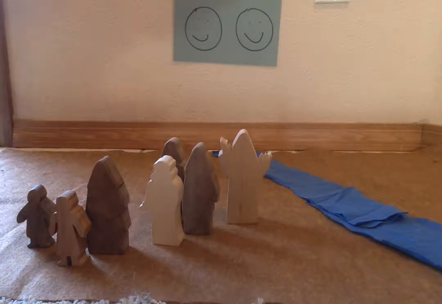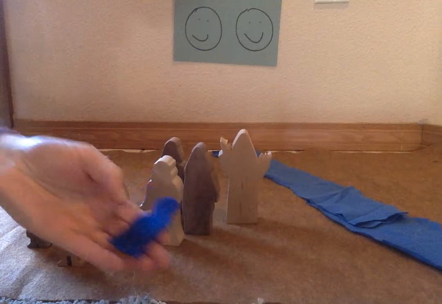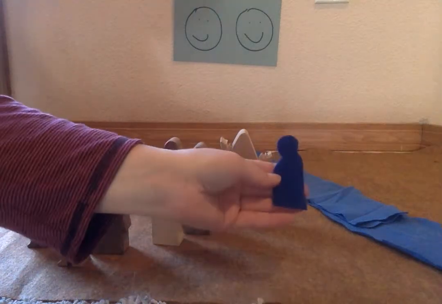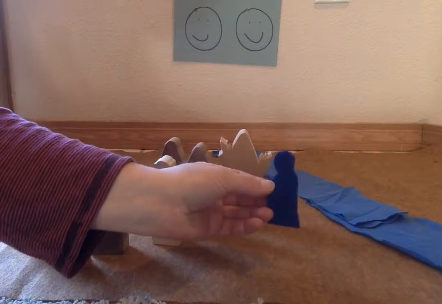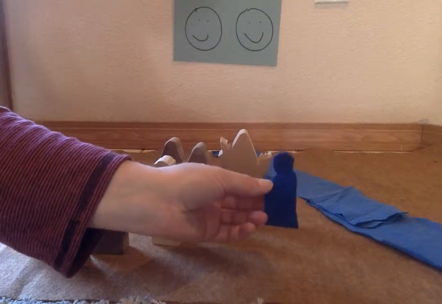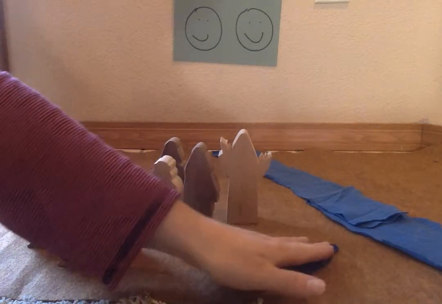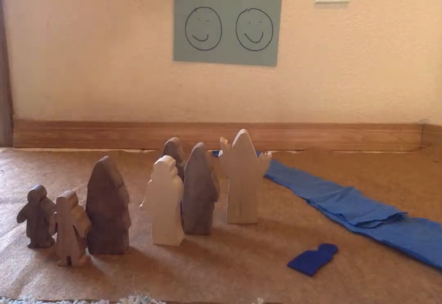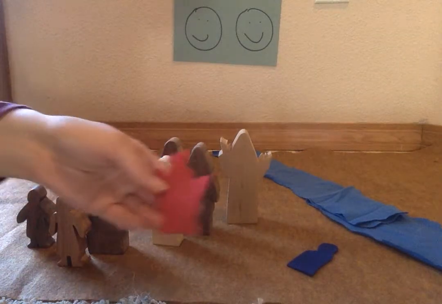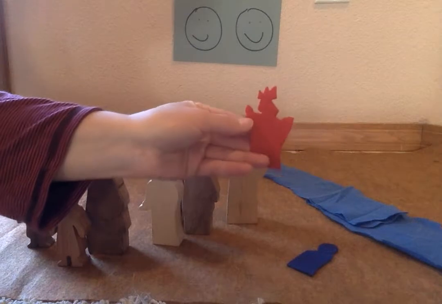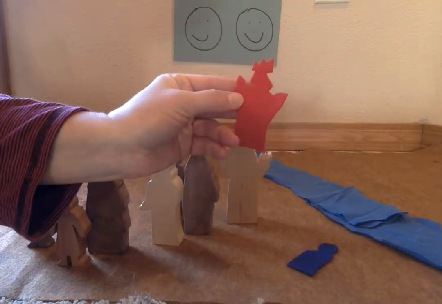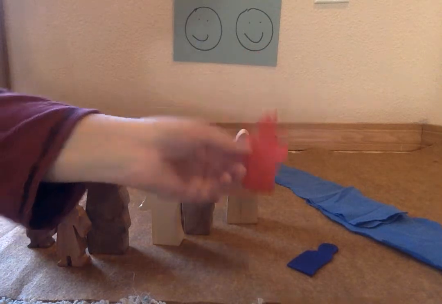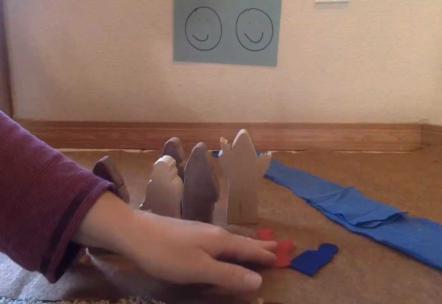What's really important to this story is having the three silhouettes for Moses. So I cut them out of felt. This is my first silhouette, and it's just a blue, rounded person silhouette. When I talk about Moses being one of the people of God, I use this silhouette, and I set it on the ground in front of him. And then when we talk about Moses also being a prince of Egypt, I cut this red silhouette and I made it look like he has a little crown. So when I say he's also a prince of Egypt, I put down this silhouette in front of him.